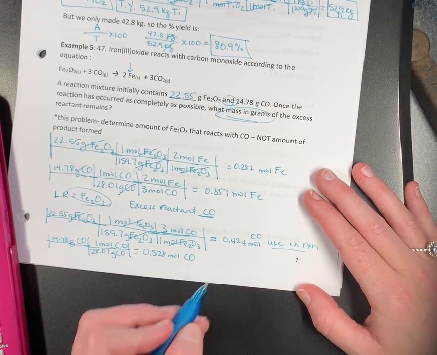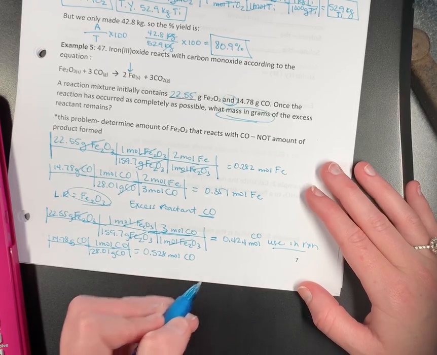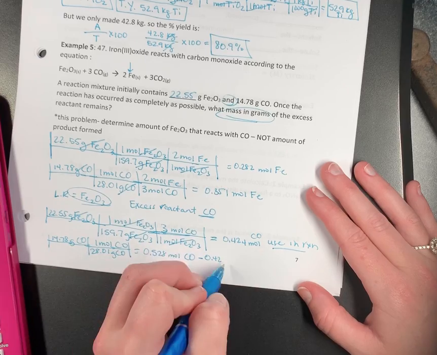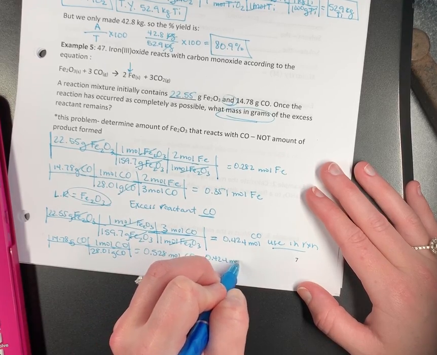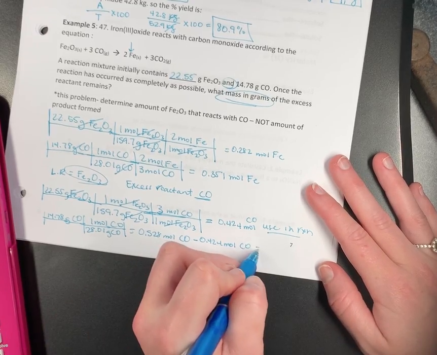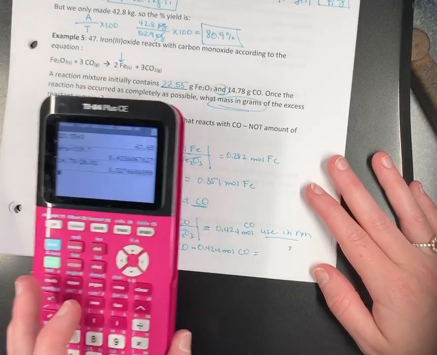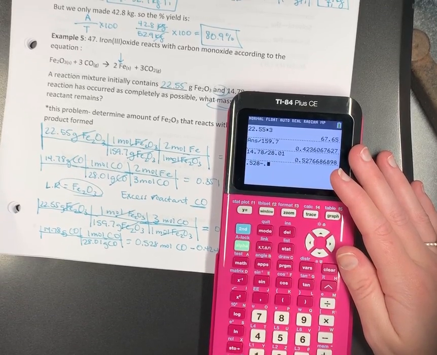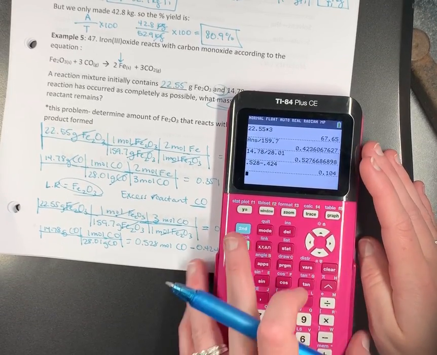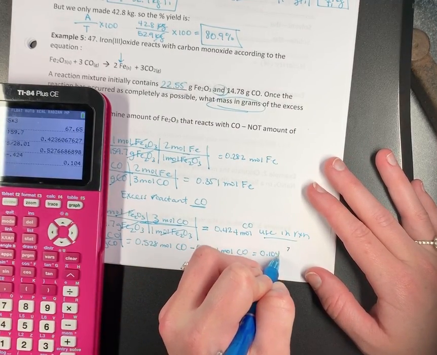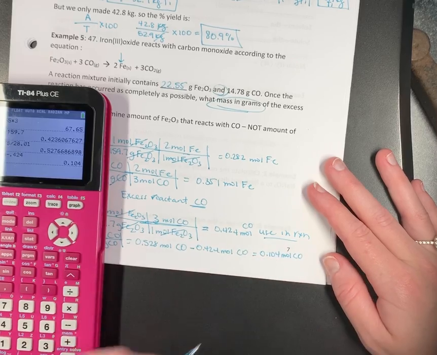But we only used this many, 0.424. And I'm about to run out of space. So when we subtract that, we get 0.104 moles.